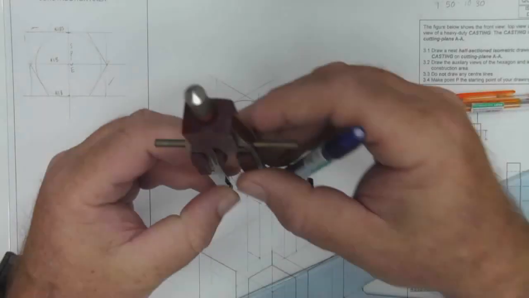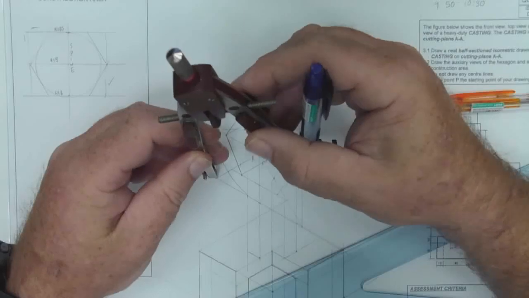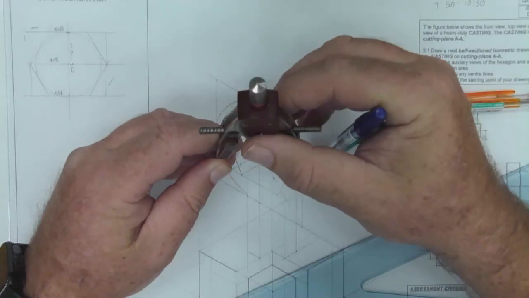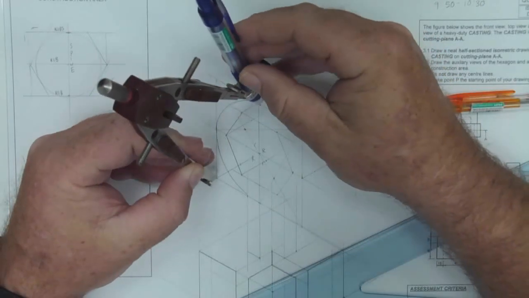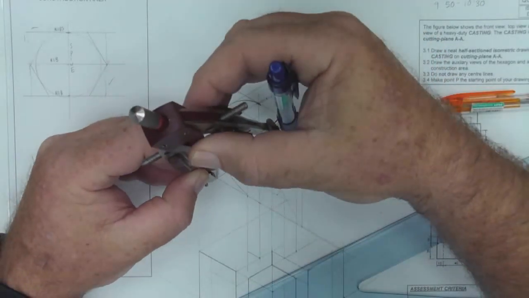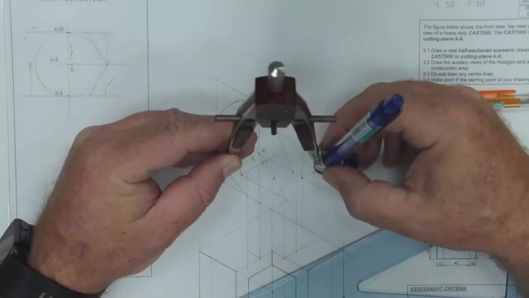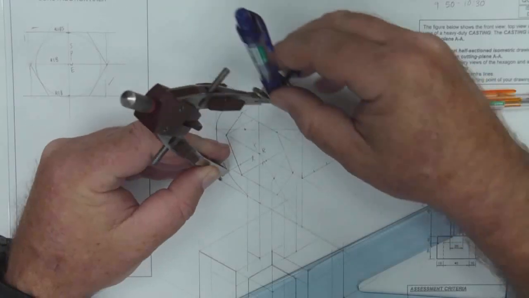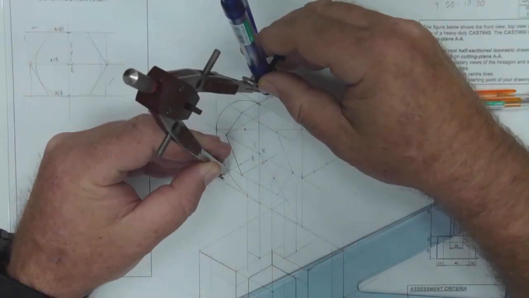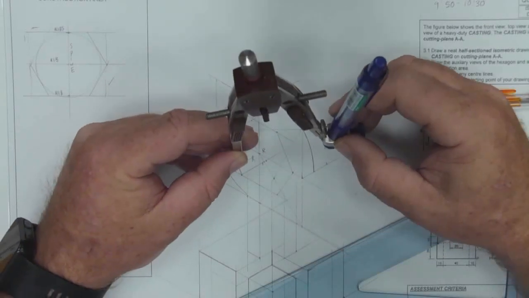What I can then do is set it up to the big arc distance. So here was my midpoint. Check that it's touching that midpoint. Now move it to that distance of 10, and then we can see it's touching that mark that I've got there, and it's touching the mark up at the top here, and there is that one.